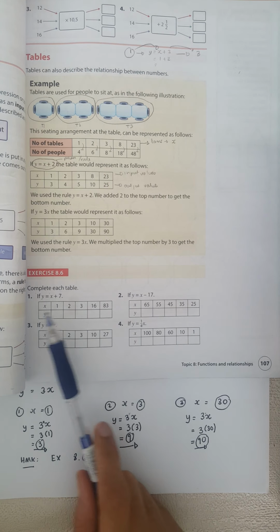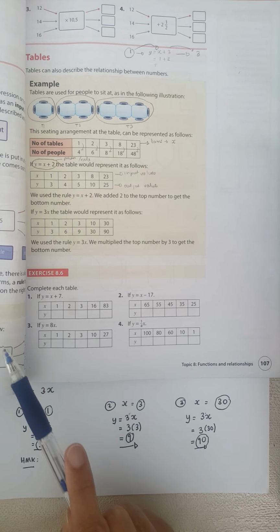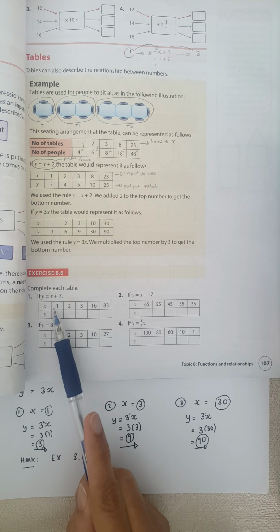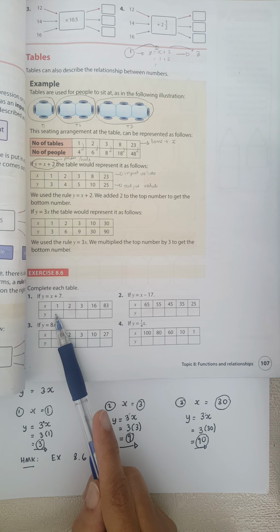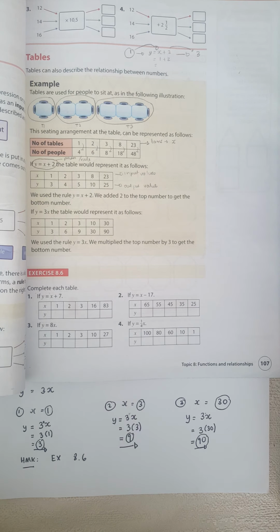So what you do is, for each one, you're using that as your process, which is the middle part of your diagram, right? Then you're putting in your input value for 1 and you get an answer for y. Then you're putting in 2, then you're putting in 3, and you're getting all your answers for those ones there.